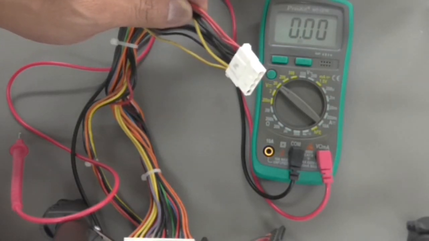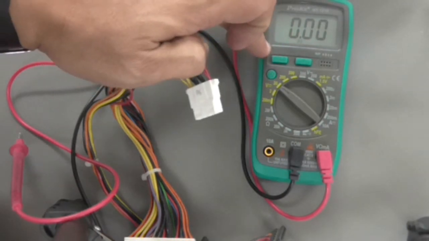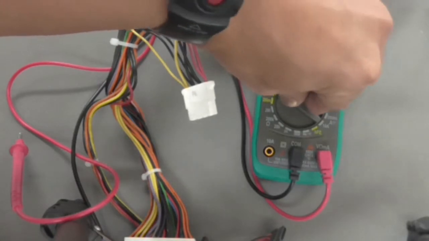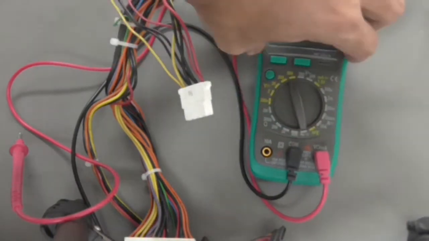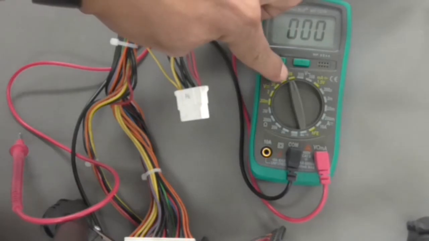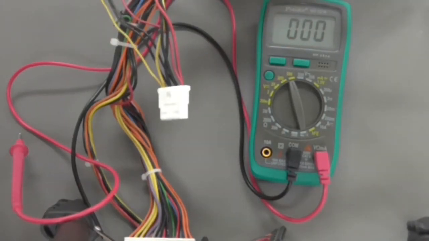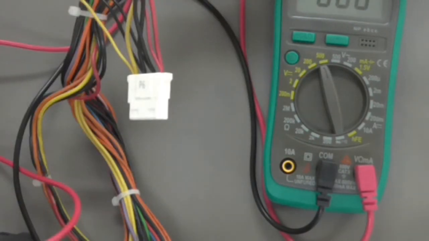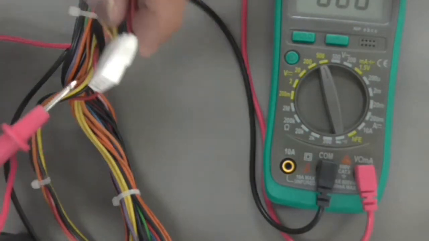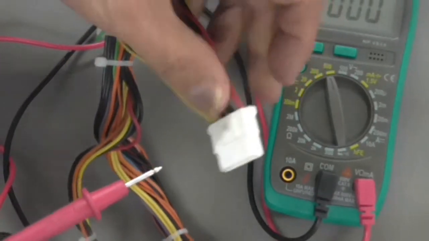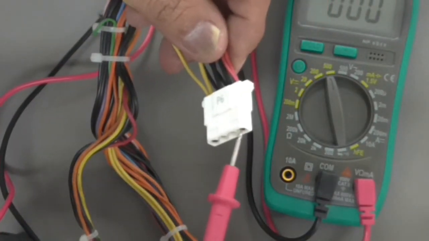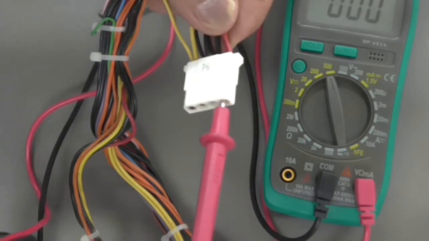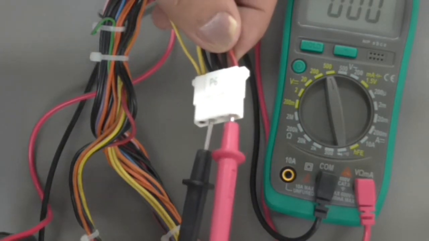Okay, so it's very important, otherwise you might damage your multi-tester. If you don't know the voltage of what you're measuring, it is better to put it on the highest value position of the multi-tester. So let's say I still don't know the voltage, so make sure the colored one is the positive and the black one is your negative. So we will put the black.